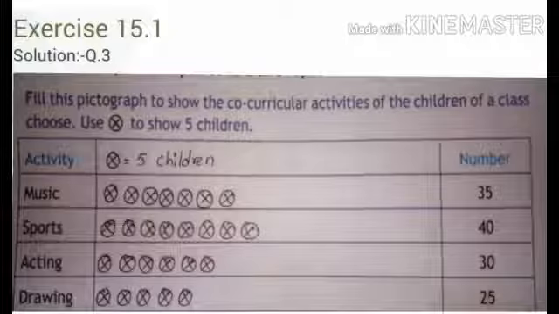That means this picture, this circle, and inside there is a cross X sign. Okay, so this one picture is equal to 5 children. As you can see here, after activity I have drawn the image and it is equal to 5 children and number. Now here in the question, activity is given music and in the number it is given 35.